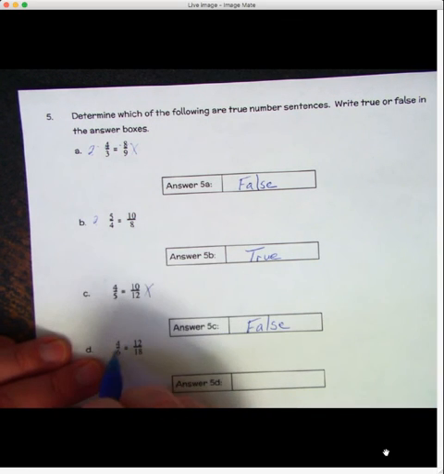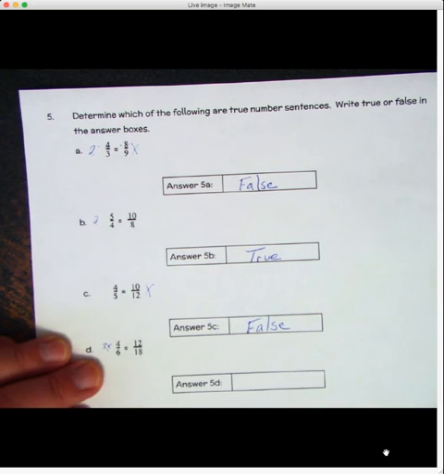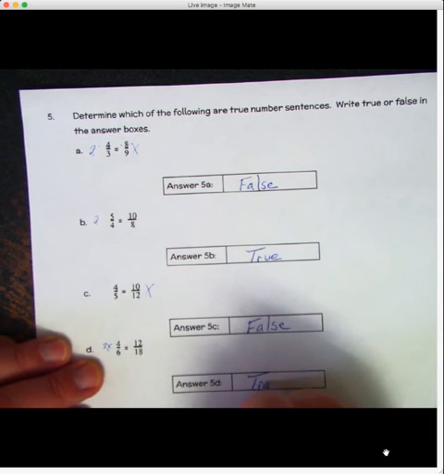Let's look at this one. 4 times what is 12? 3 times 4 is 12. 3 times 6 is 18. So that's right. That's true.